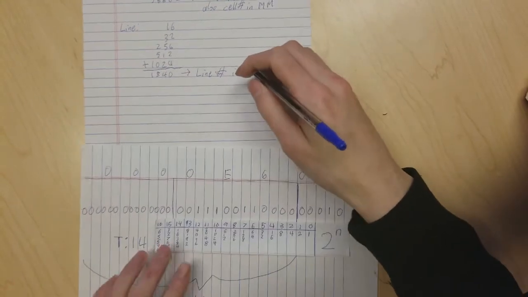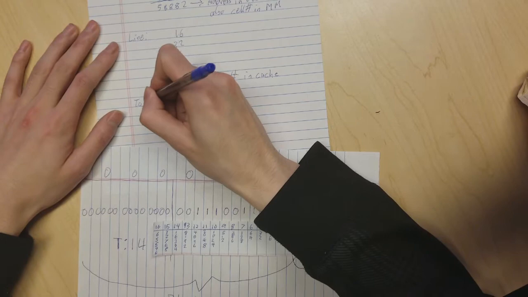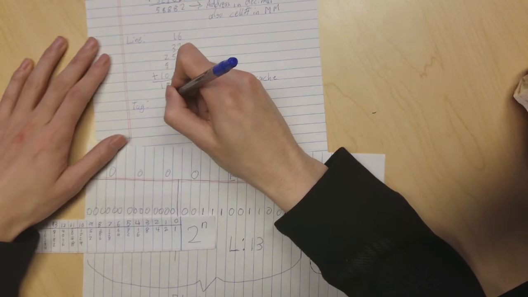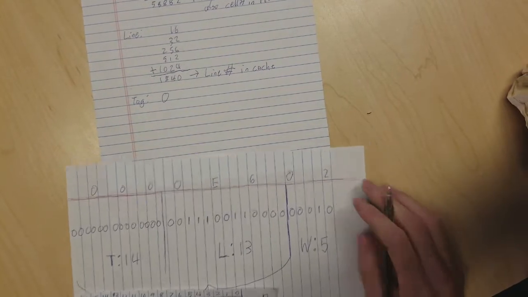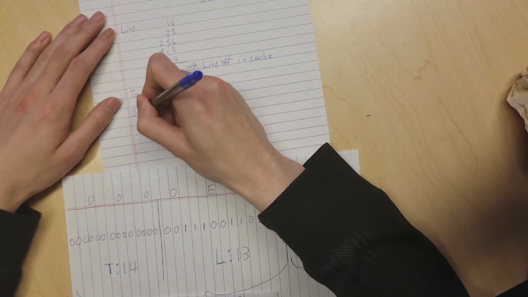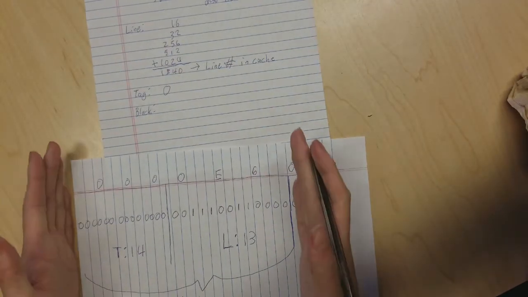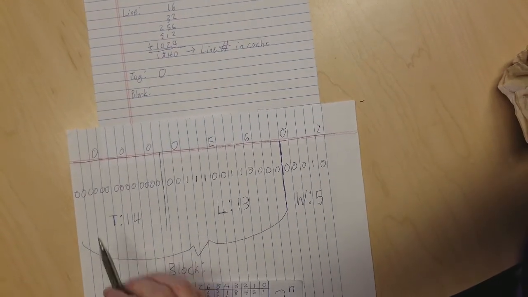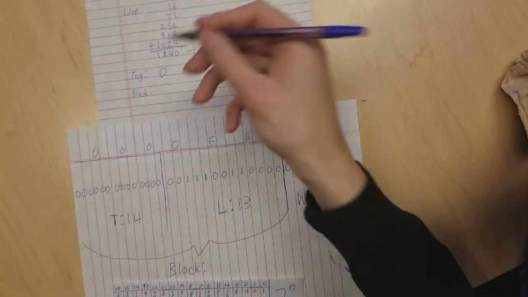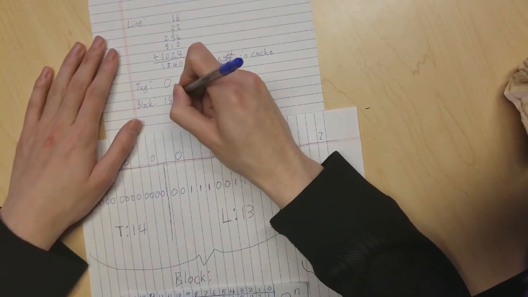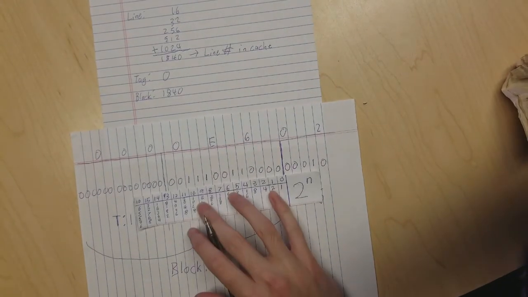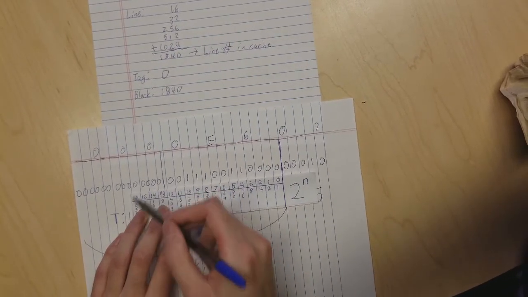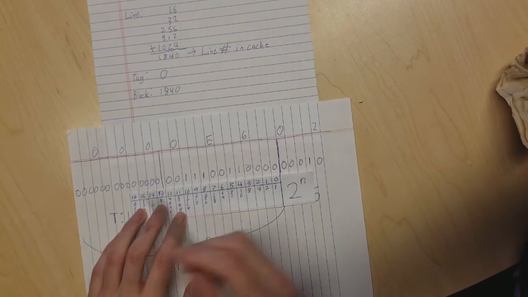Next we'll take the tag, which is super easy, because if we look at it all the way over here, it's just a bunch of zeros. Next, we will want the block, which is, as we said, this portion here. As it turns out, the tag is 0, so the block is going to be the same as the line, which was 1840. To get it in general, you would line it up here as well, and you'd do more calculations over here in the same fashion if the tag were anything other than 0.